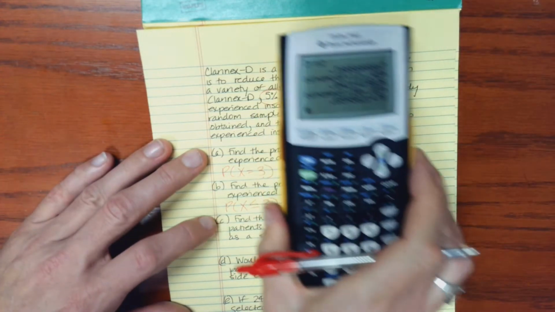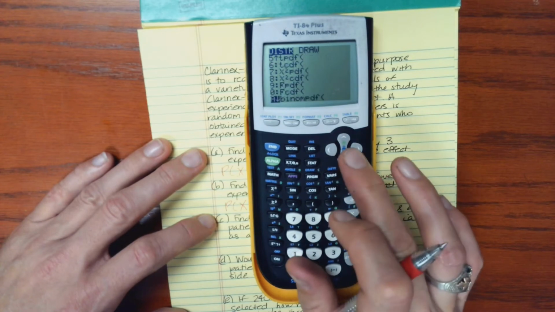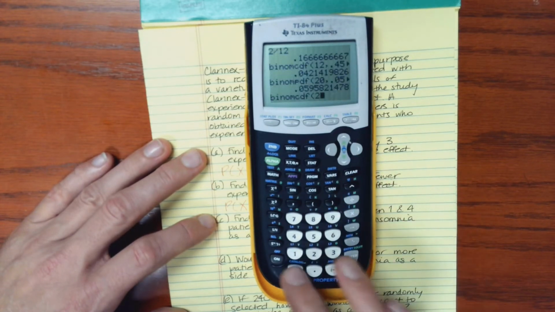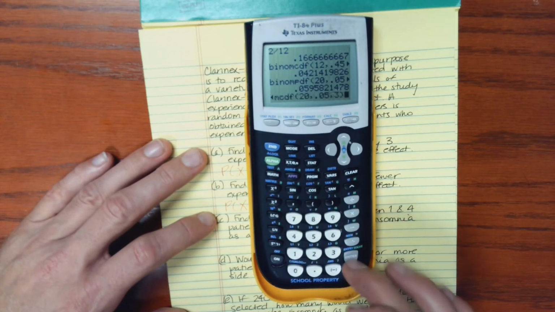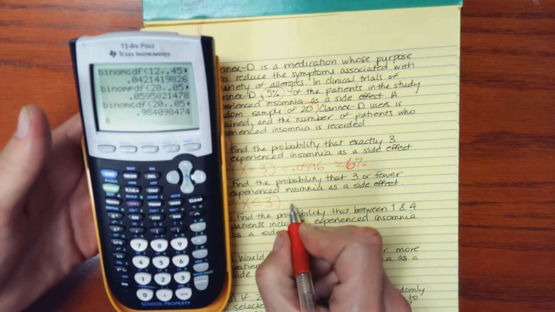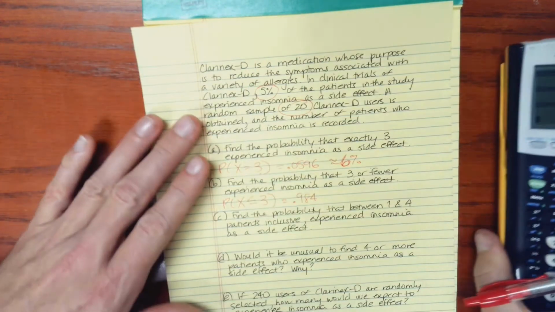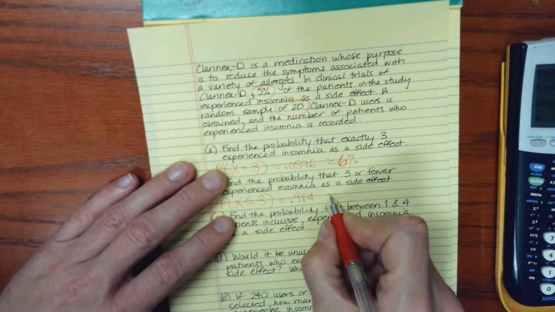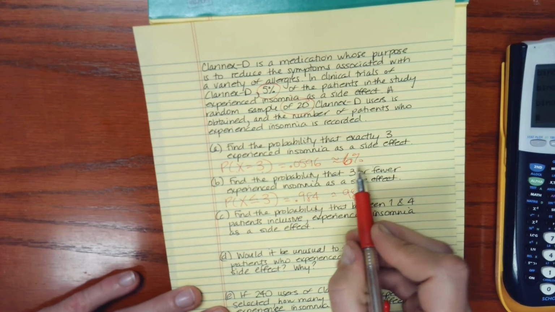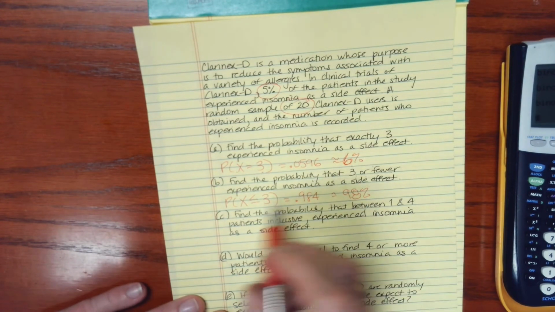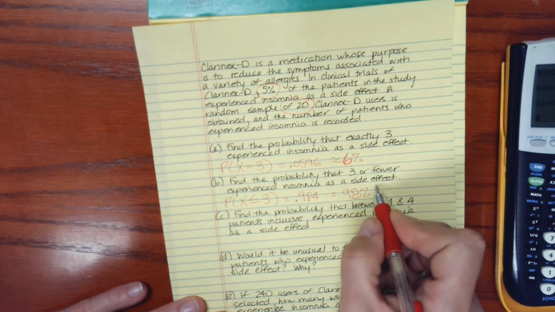In this case I want the CDF. We still have 20, 0.05 and 3, and this is 0.984. Notice it's a big difference, about 98%. So exactly 3 is fairly unlikely, but less than or equal to 3 is very likely.